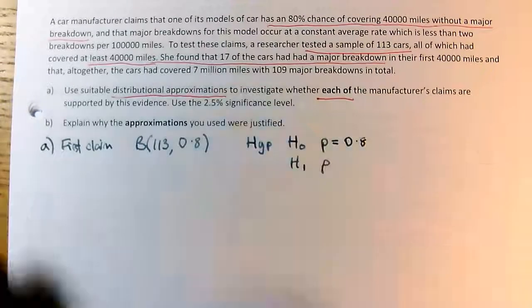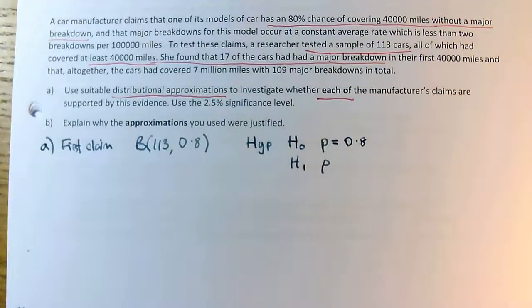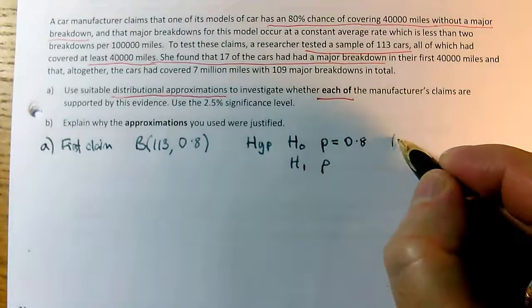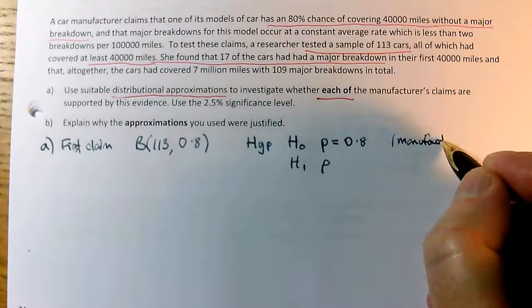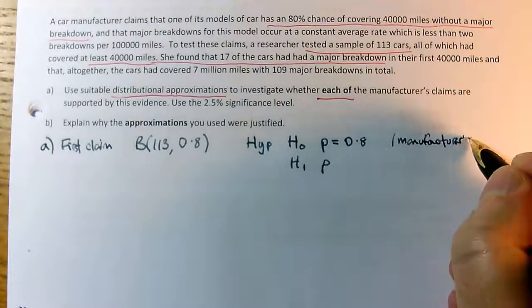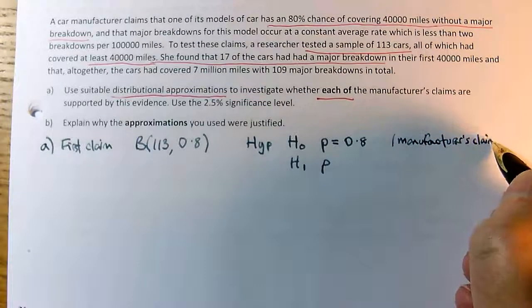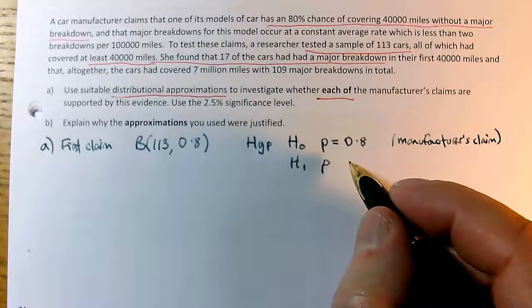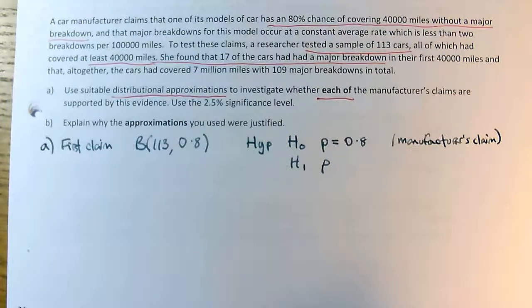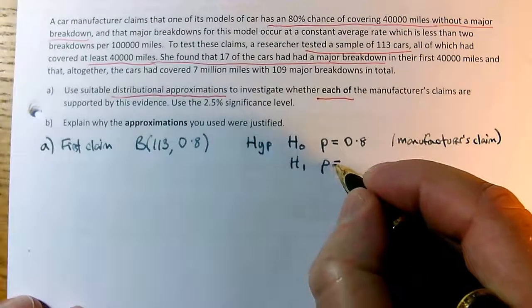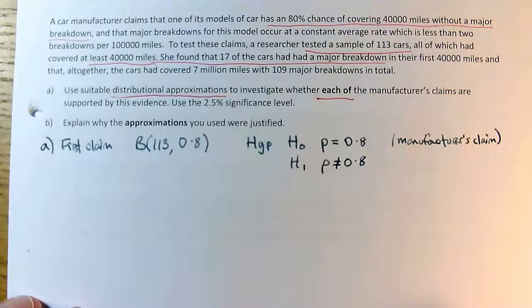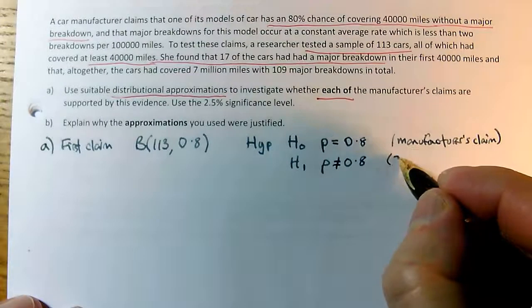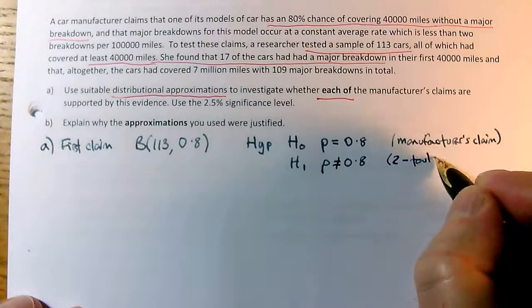Now I have to test whether this is a directional claim or not. So the manufacturers, it can be helpful to actually say which of the two hypotheses is the manufacturer's claim. So the manufacturer's claim is this, and they're claiming it equals 0.8. They're not claiming it's at least 0.8 or at most 0.8, so therefore any evidence of anything other than 0.8 is going to be evidence to reject H0. So I have a two-tailed alternative hypothesis.